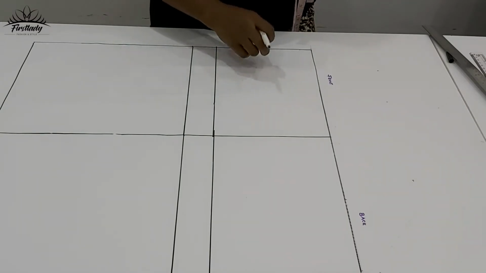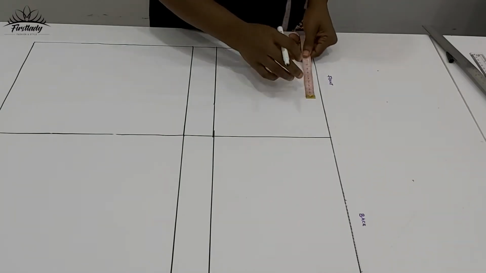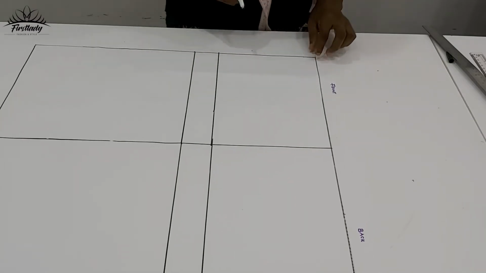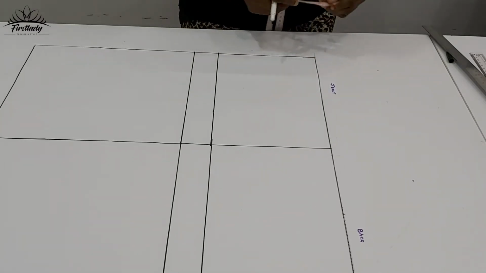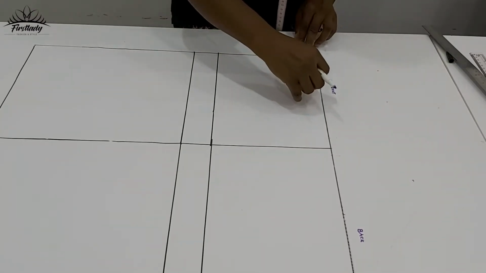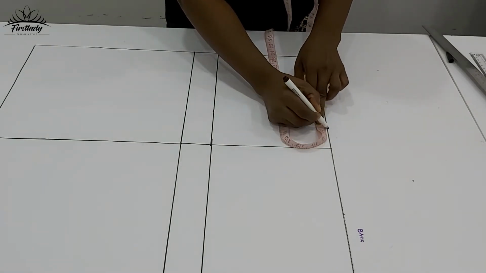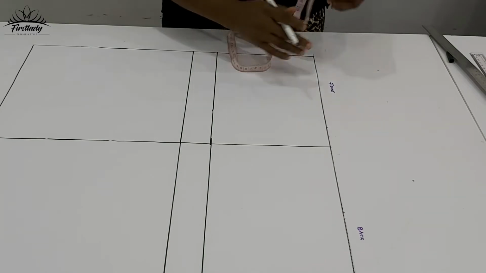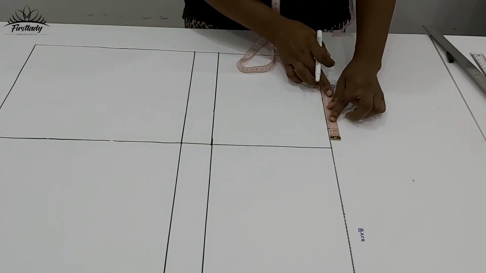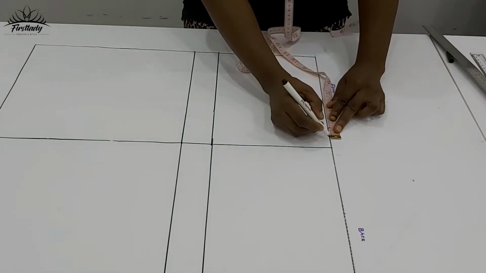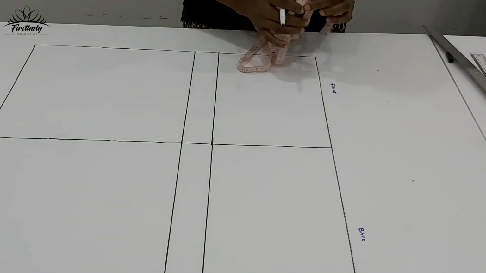If you divide 34 by 4, you get 8.5. So from this center front here, I'm going to measure 8.5. My 8.5 will get to this point, but I'm going to add 1 inch because of my dart. I'm going to add 1 inch for the dart allowance.